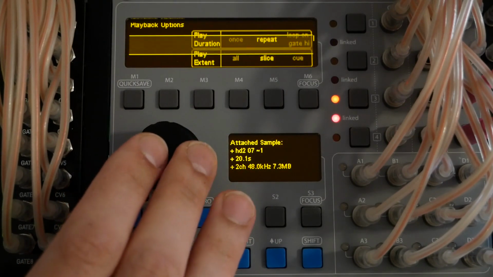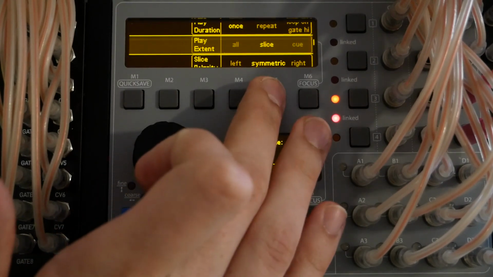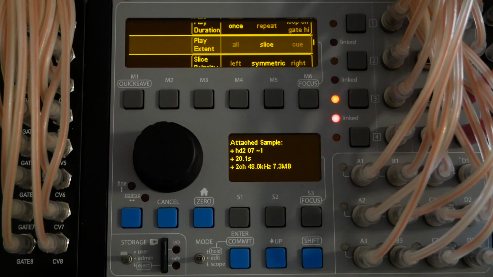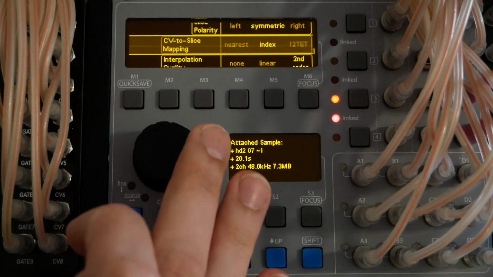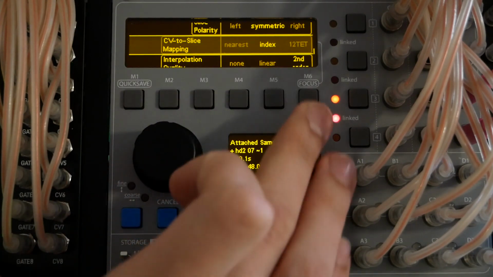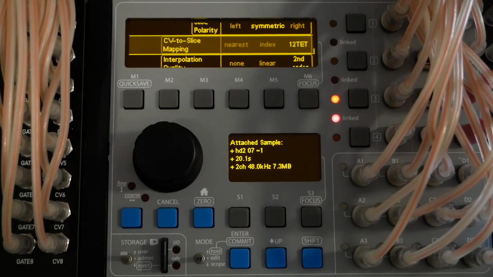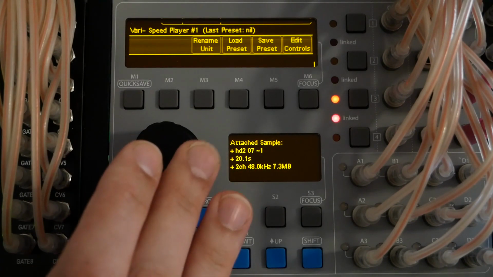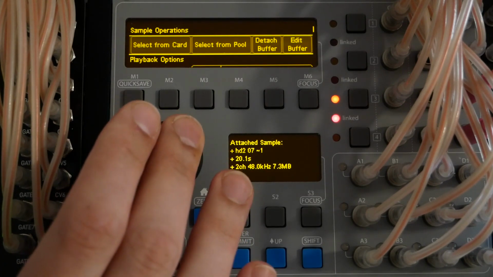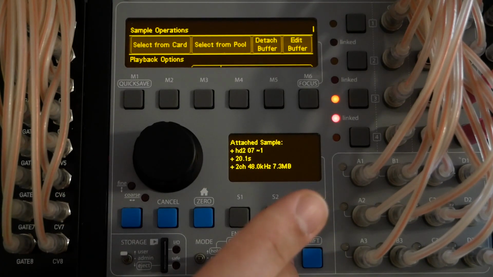I don't know why it is actually playing right now, but we want to set it to once, and play extent is already on slice, but that's what we would like so that when we gate it, it doesn't continue to play audio beyond the boundaries of the slice. And then we also want to change the CV slice mapping to 12 tet, which means that it will assume that we're using volt per octave signal to select our slice, and the Westlicht is going to be sending volt per octave to the Varispeed sampler in order to select our slices. Everything else we don't really need to worry about, so we can just press up.